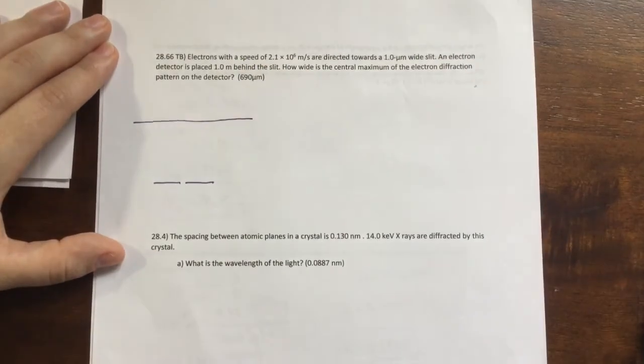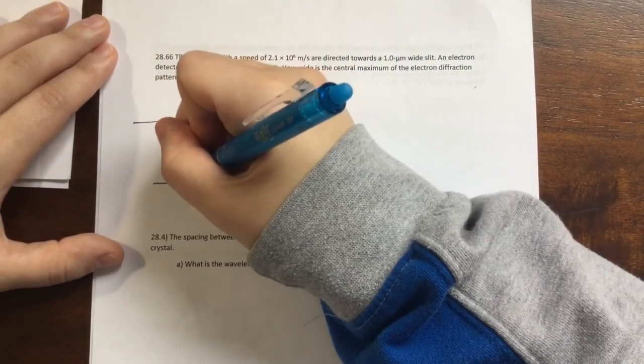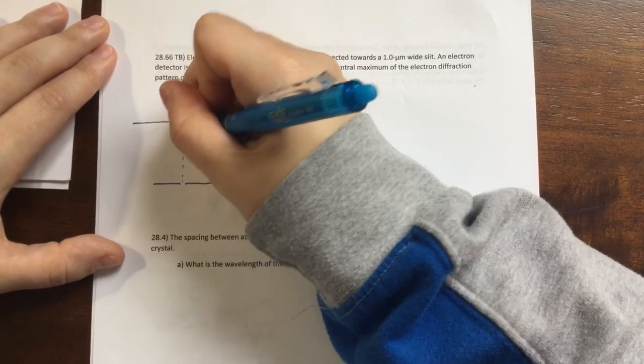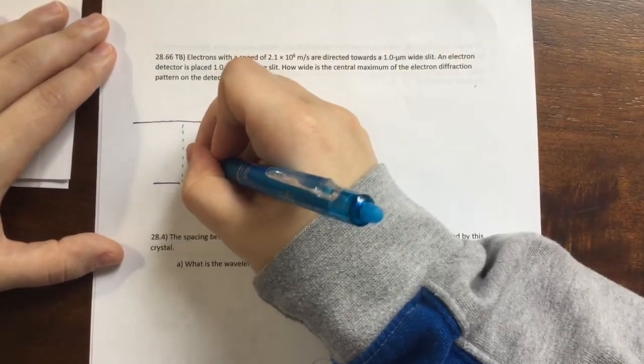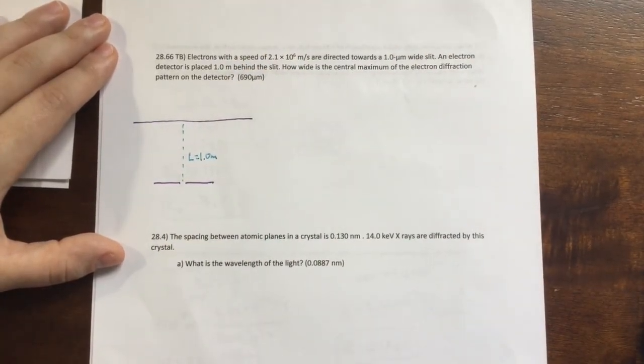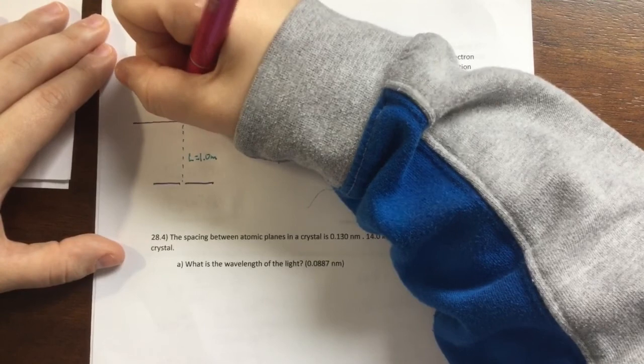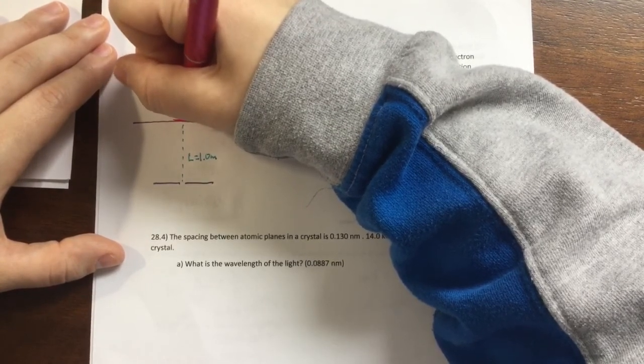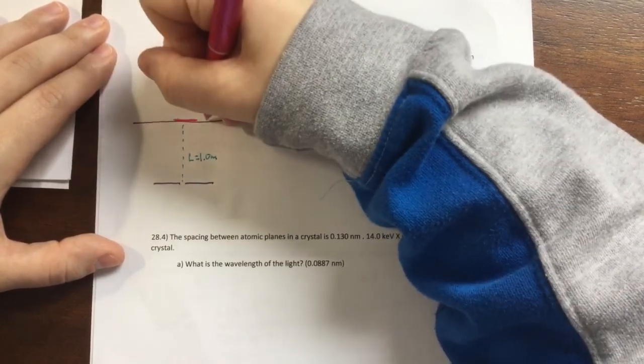We have a distance, our L equals 1 meter. And we have a central maximum. Remember, when you have a single slit, you have a wider central maximum.